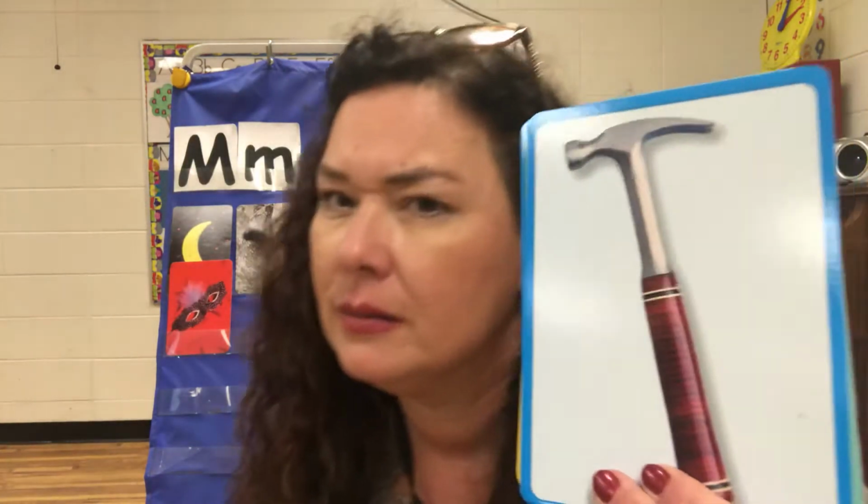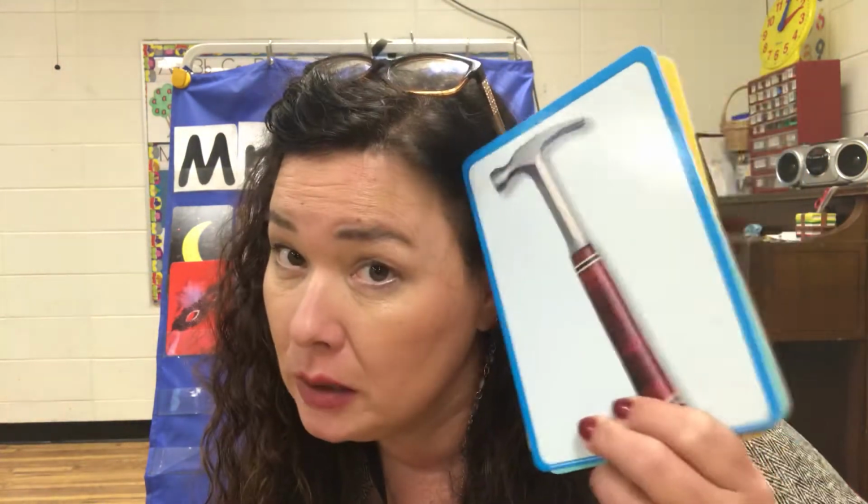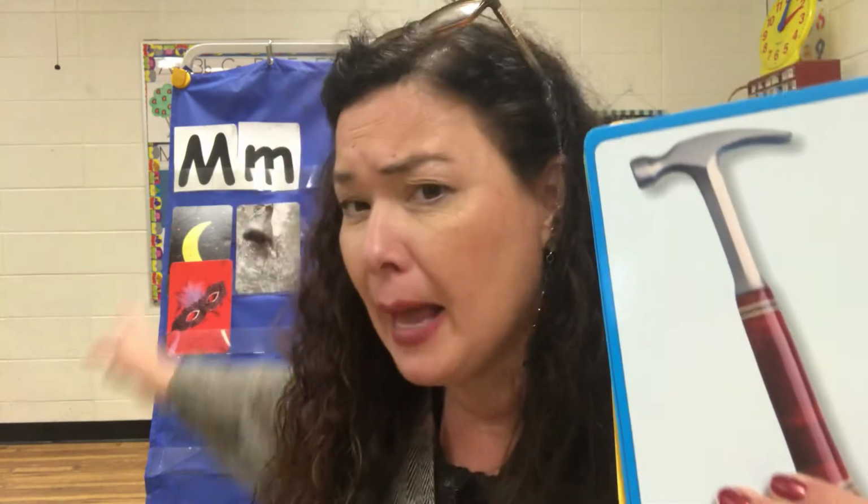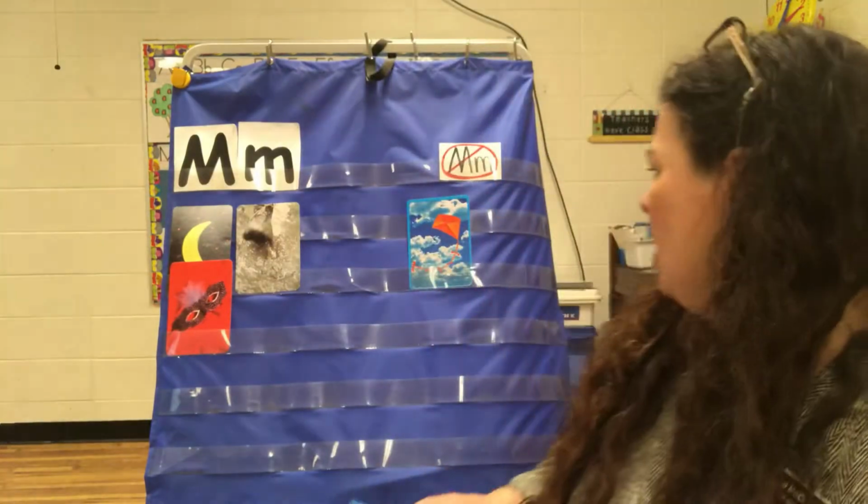What about this? That's a hammer. It's a hammer. Hammer. What's the first sound of hammer? Does that begin like moon? No, it doesn't.